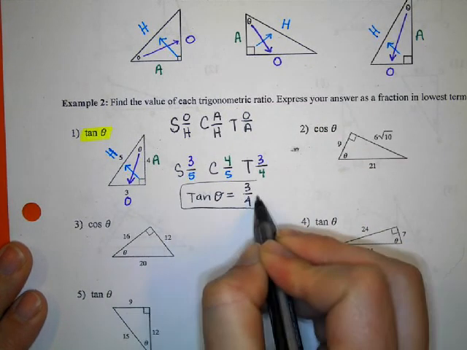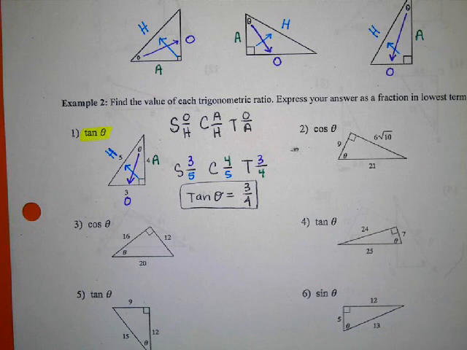That would be our answer. Because it wants tangent, tangent, we pick the T fraction. Let's try question 2.